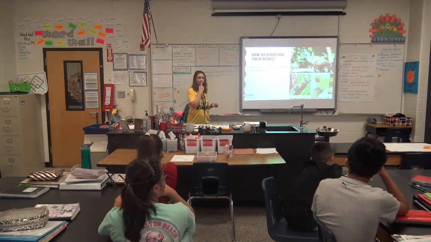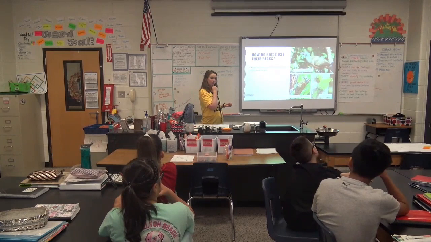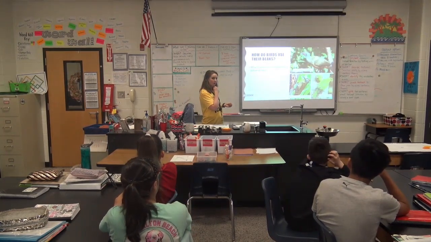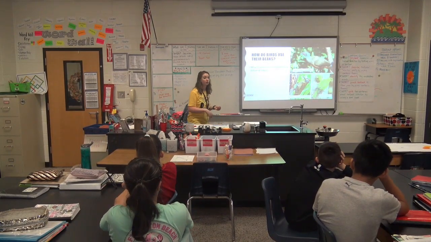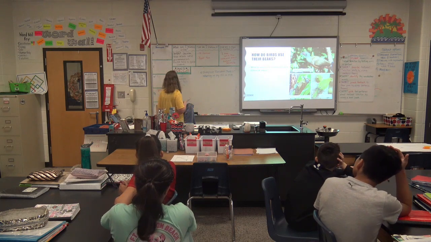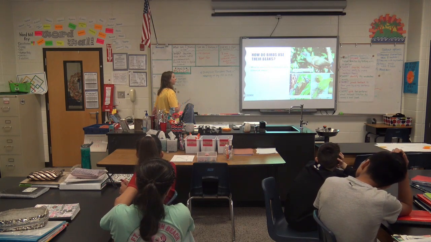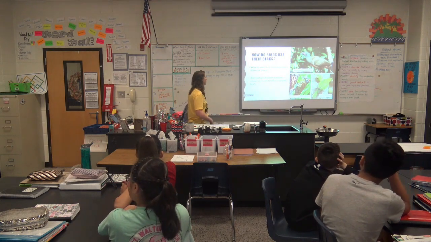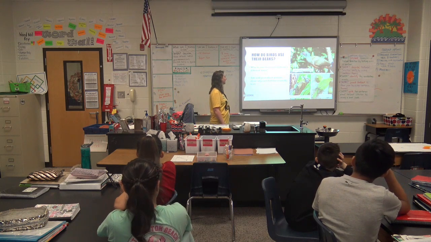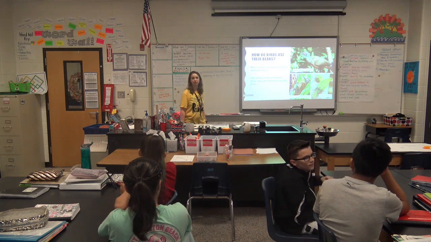Cole? Because they adapted to their environment and some beaks aren't suited for different environments. Okay, some beaks aren't suited for different environments. I like how you use the word adapted from our key vocabulary. Let's quickly talk with our elbow partner about why each bird has a specific beak.